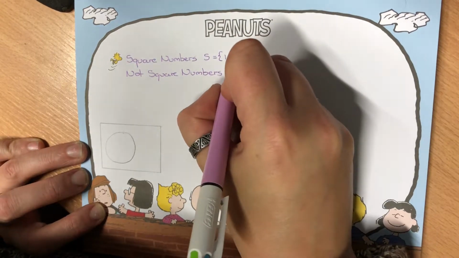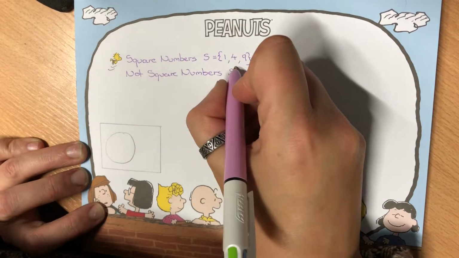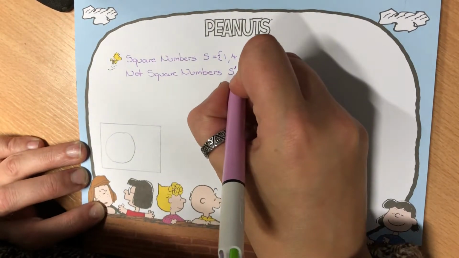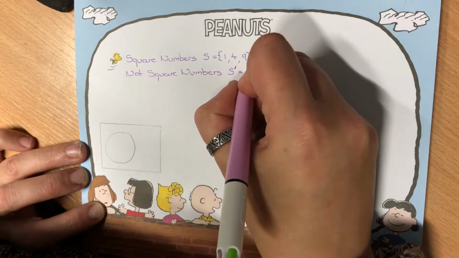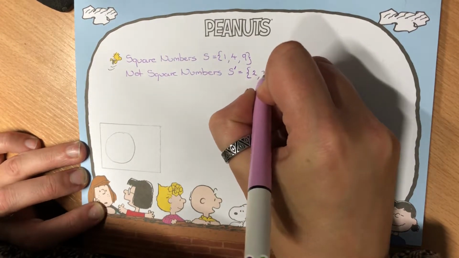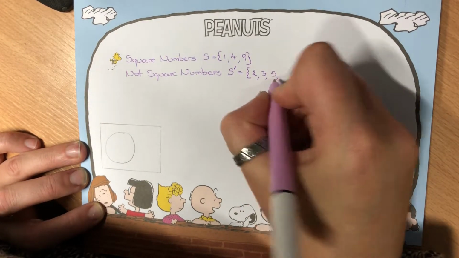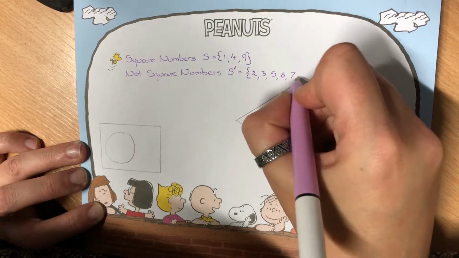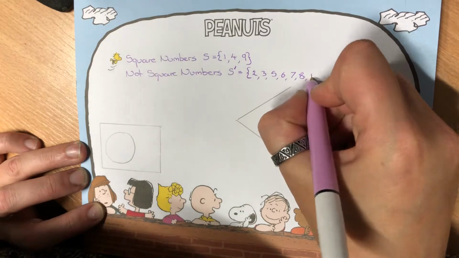We call that S dashed, so that little dash is not, and so the set that is not S, not square numbers, is going to be 2, 3, 5, 6, 7, 8, and 10.